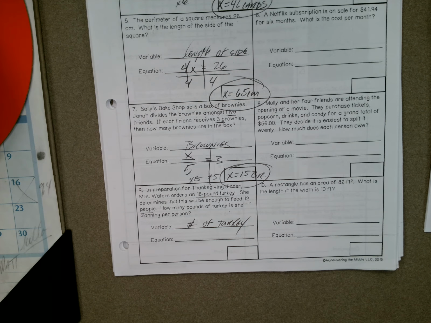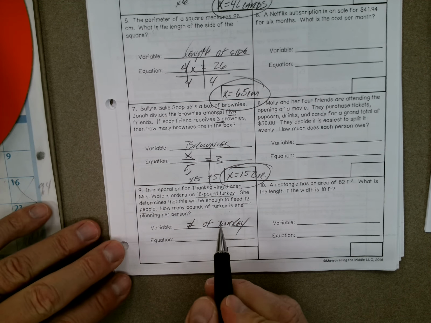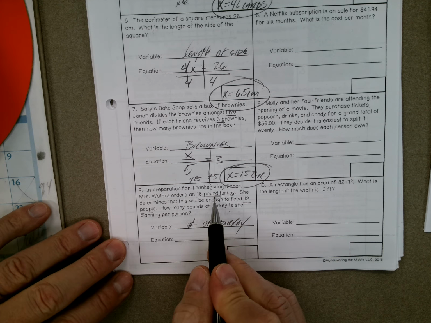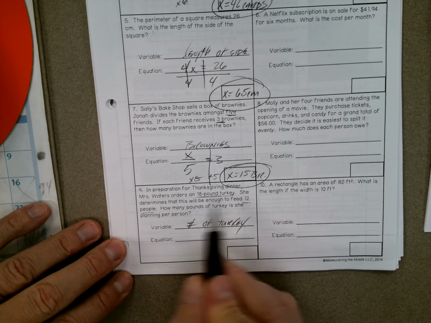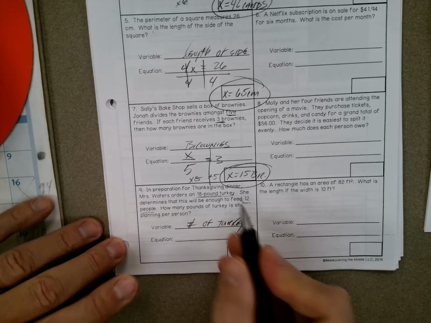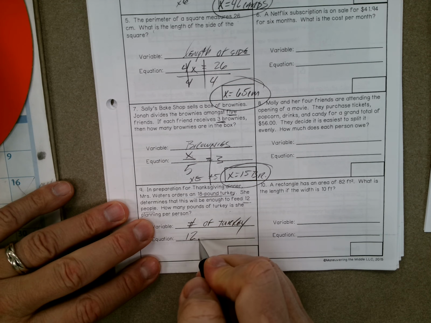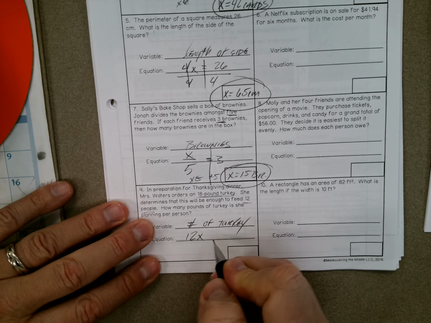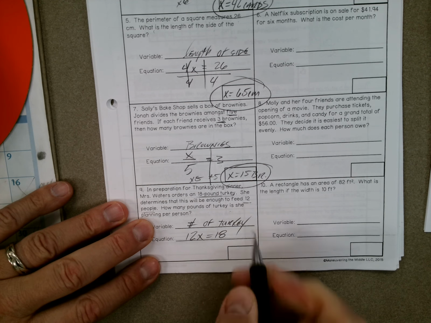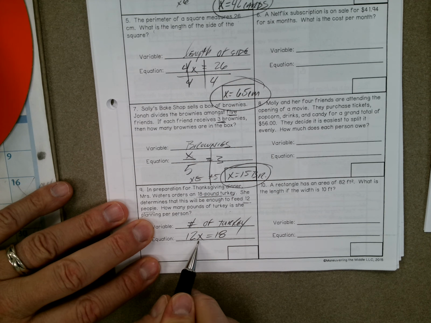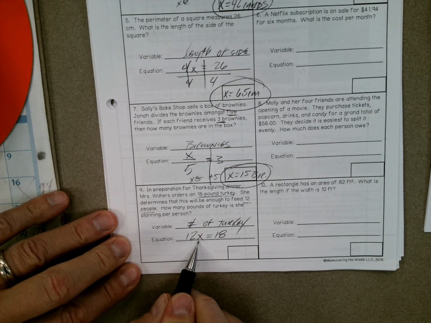Okay. So if we have 18 pounds of turkey, and each of them is going to get an equal amount, and there's 12 of them, so 12 times some number is going to be 18, right? So this will be the amount each person gets, how many pounds.